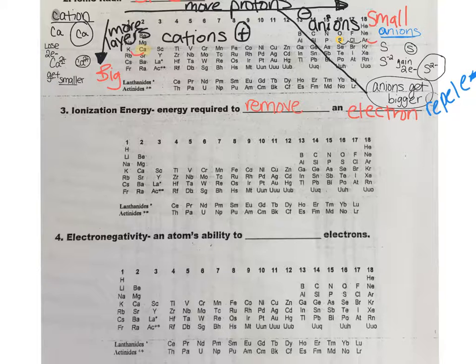If I have low ionization energy, is it easier or harder to remove? Easier. And if I have higher ionization energy, that means it's more difficult.